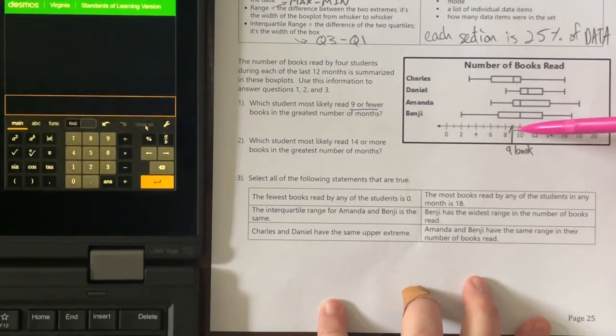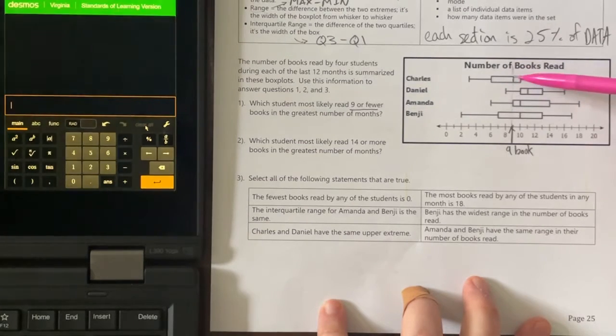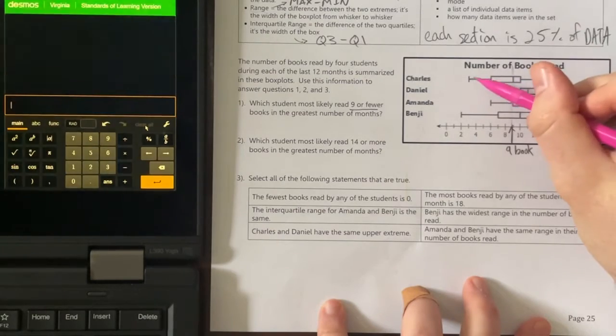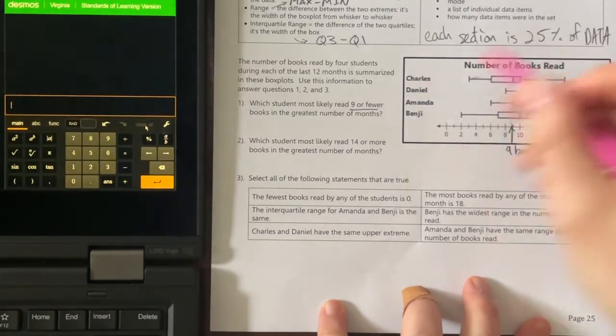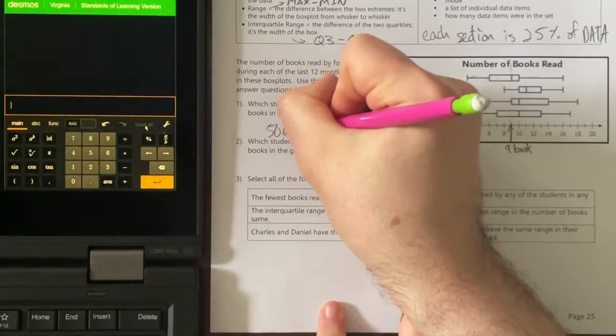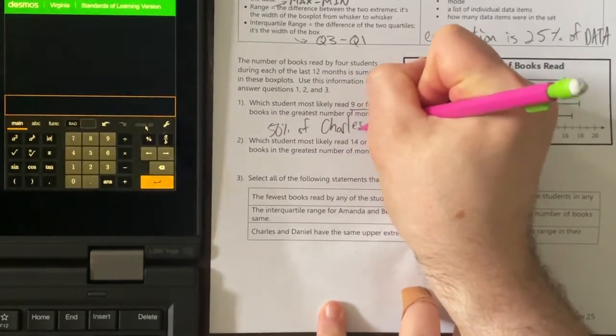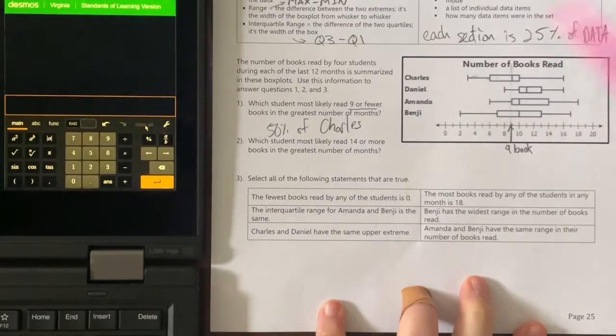If you trace along, who has the highest percent of books that are 9 or fewer? If you look at the percentages, Charles has 50%, so 50% of Charles's months are going to be 9 or fewer books.